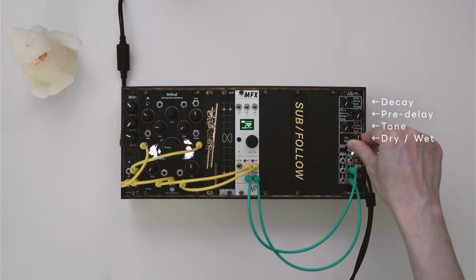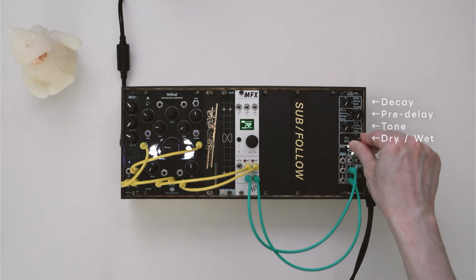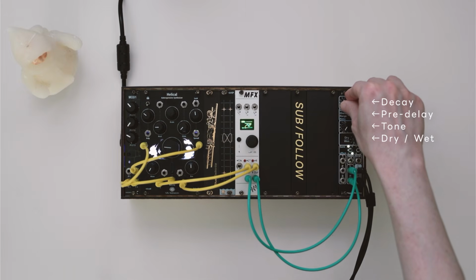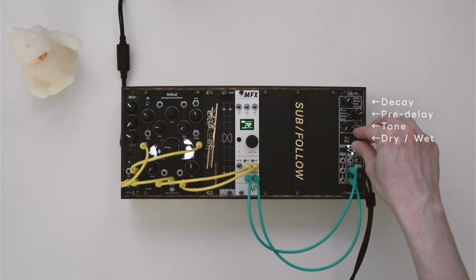Finally, I'll add reverb with the FX Aid. I'm using a Clouds reverb algorithm. Adjust the pre-delay and decay to create a wider sense of space.